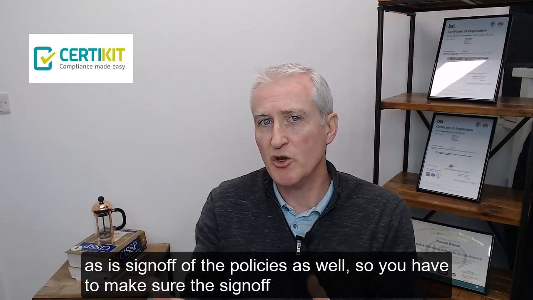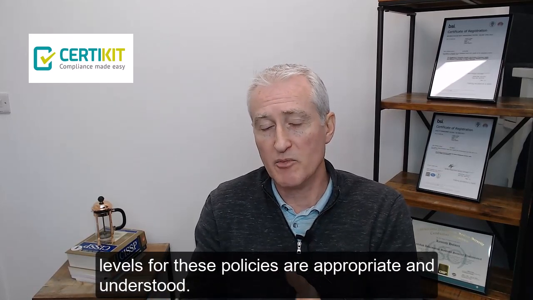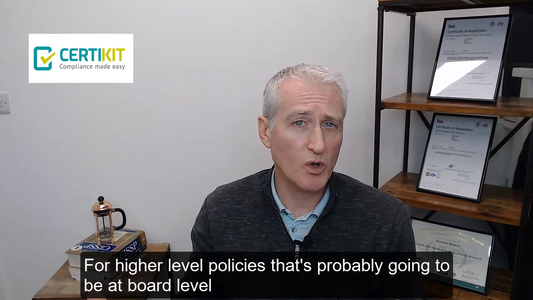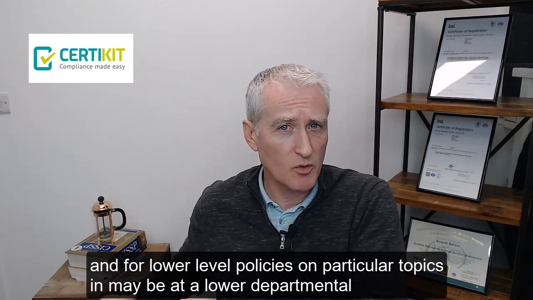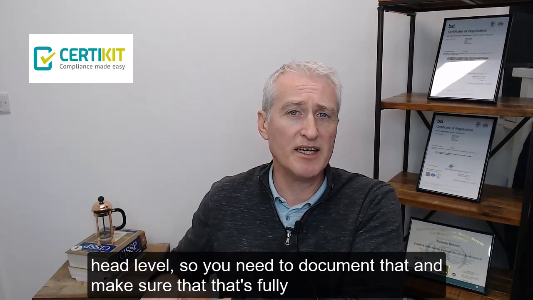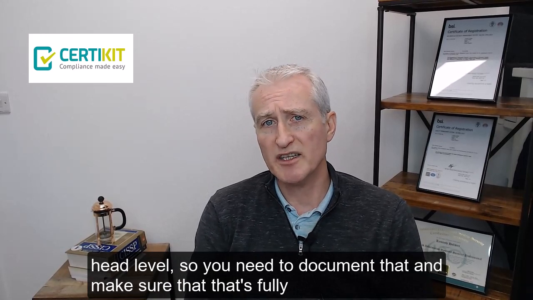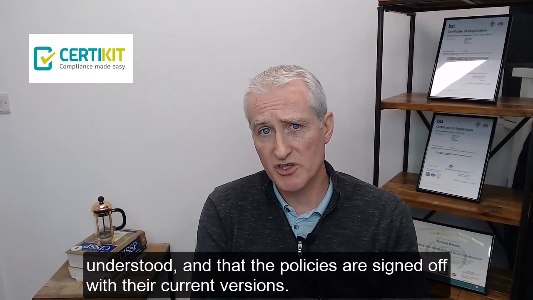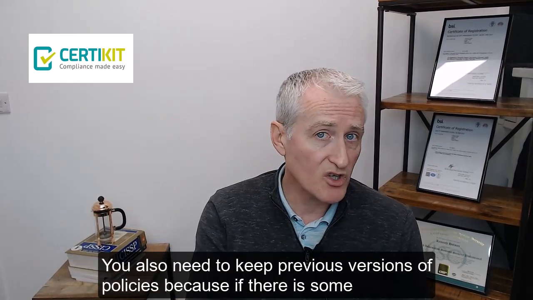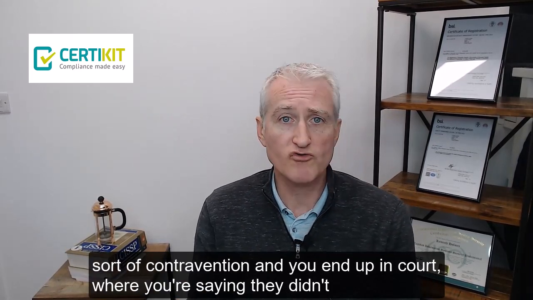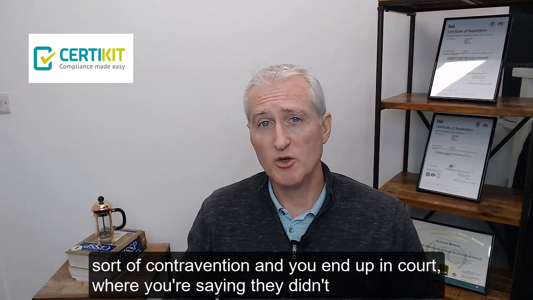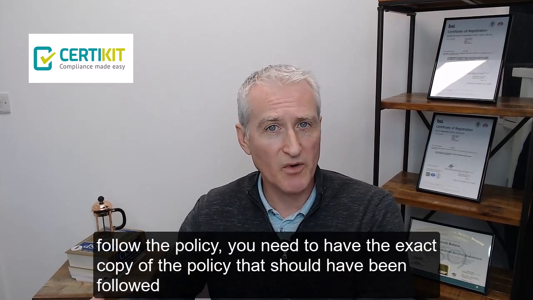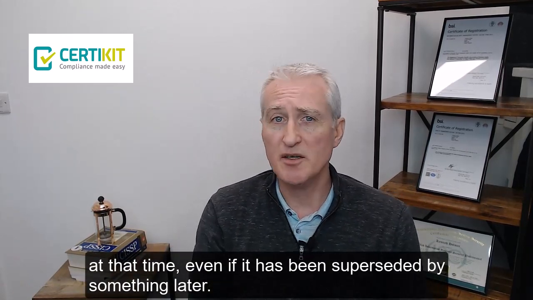So you have to make sure the sign off levels for these policies are appropriate and are understood. For your higher level policies, that's probably going to be at board level. For lower level policies on particular topics, it may be at a lower departmental head level. So you need to document that and make sure that that's fully understood and that the policies are signed off with their current versions. You also need to keep previous versions of policies, because if there is some sort of contravention and you end up in court where you're saying they didn't follow the policy, you need to have the exact copy of the policy that should have been followed at that time, even if it's been superseded by something later.